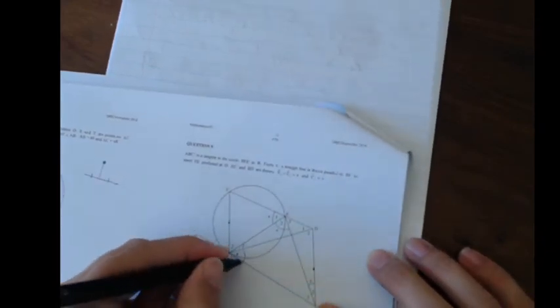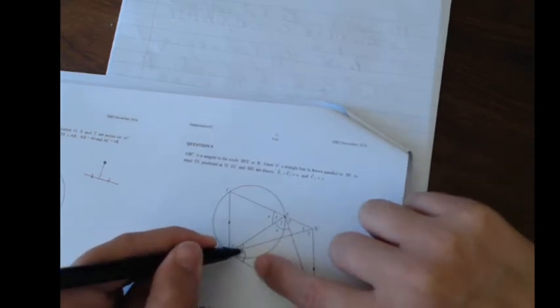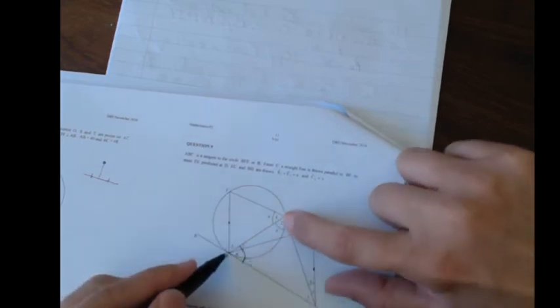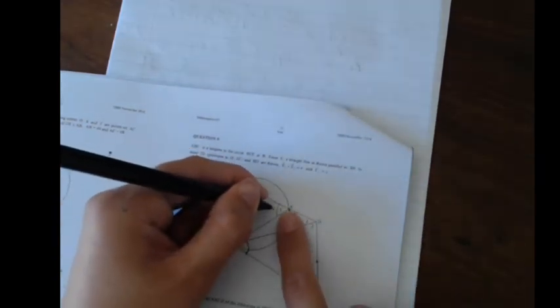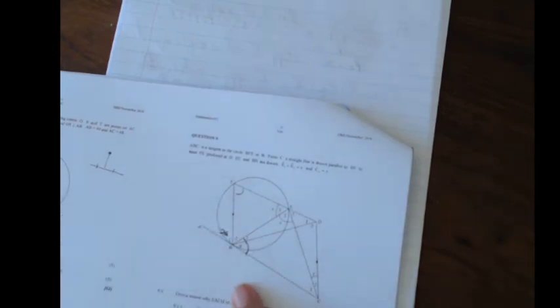Now, if that's a tangent, that angle that's not a chord, so that angle is equal to that angle, and this angle is equal to that one, which is x. So I can make this x by the tangent chord theorem.